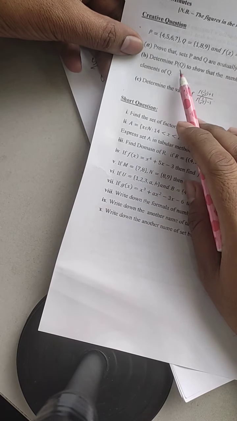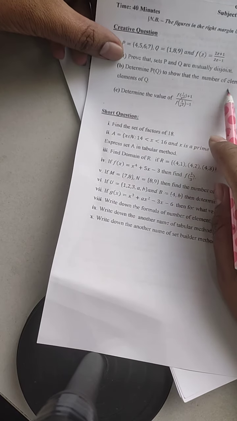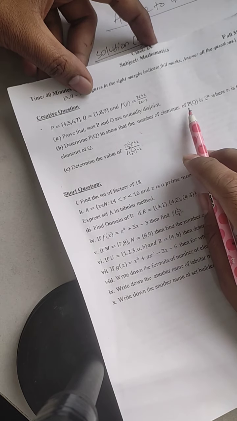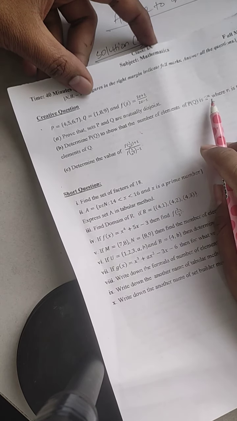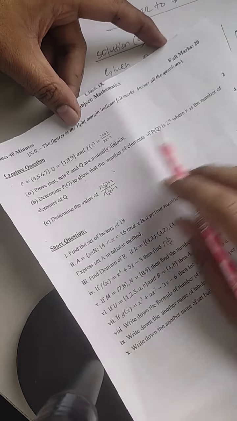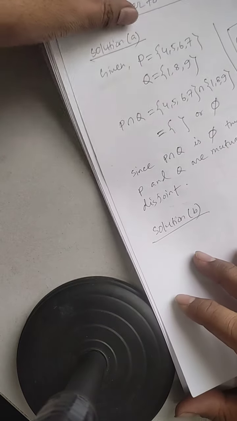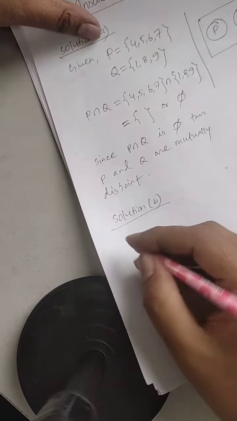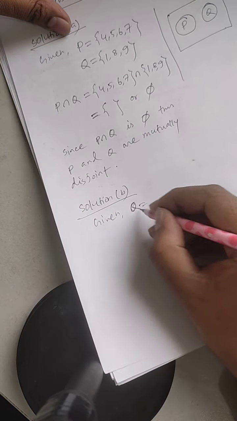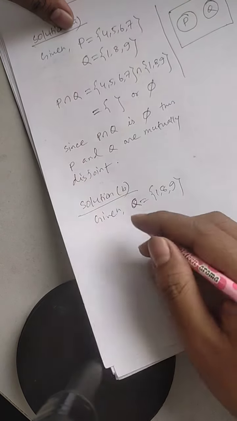Determine P(Q), that is the power set of Q, to show that the number of elements of the power set of Q is 2 to the power n, where n is the number of elements of Q. So for this we have to find the power set of Q. Here given Q is equal to {1, 8, 9}.